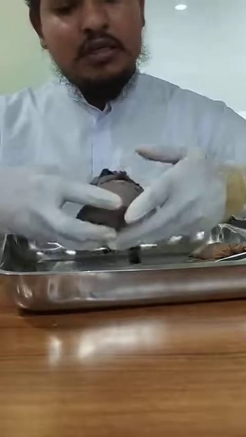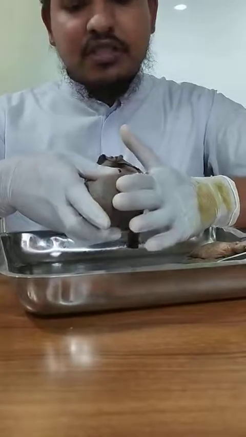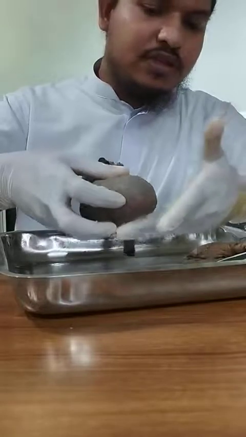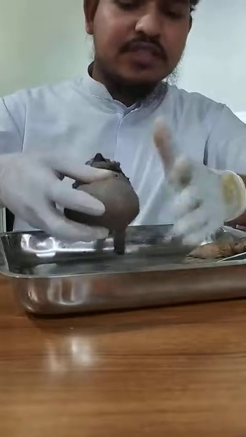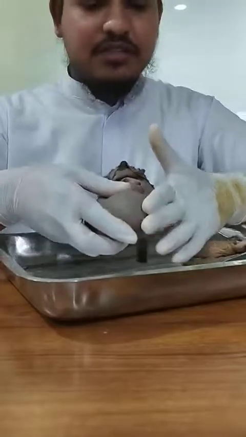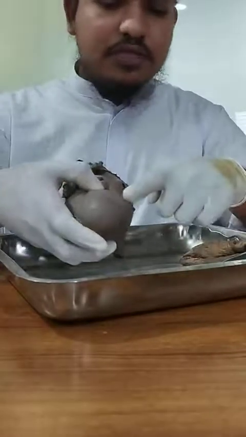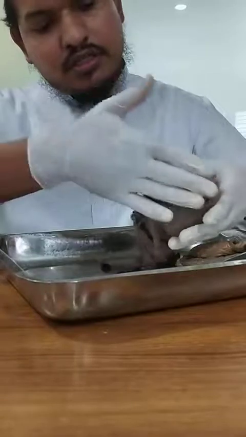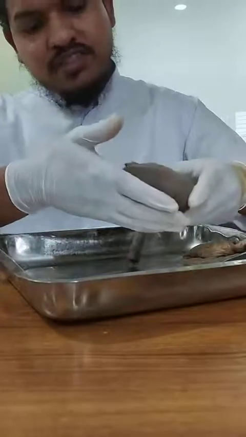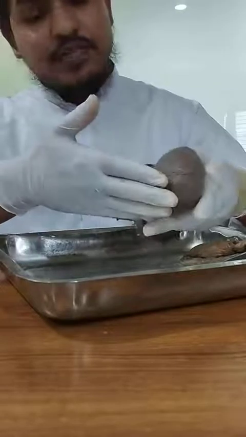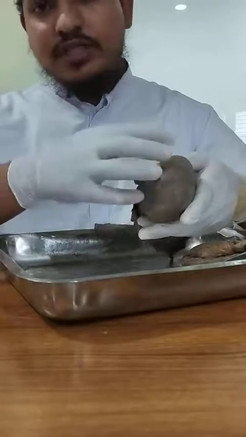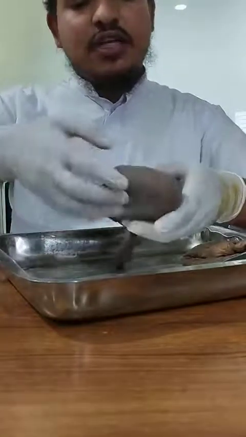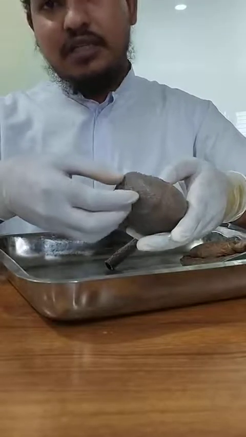Now the left surface. This is the left surface, lying between the left border and the diaphragmatic surface. It is formed by the left ventricle and partly by the left auricle. Now the diaphragmatic or inferior surface is formed by the two ventricles: the left two-thirds by the left ventricle and the right one-third by the right ventricle.